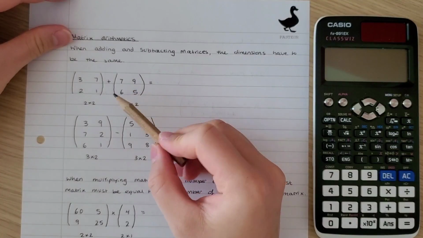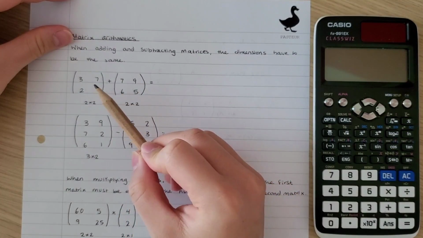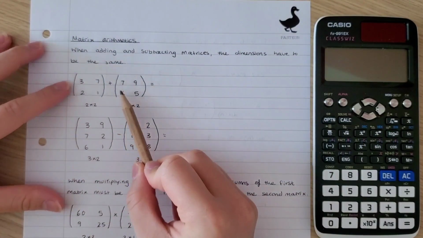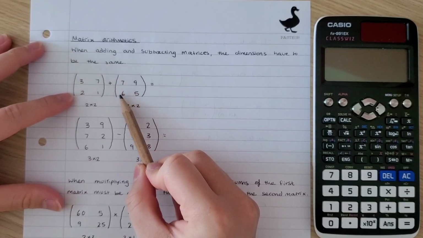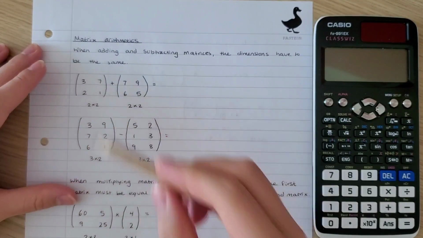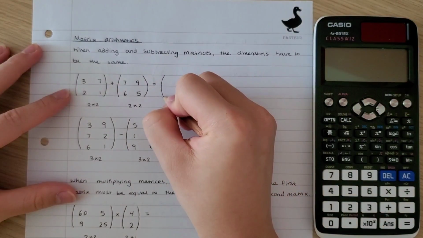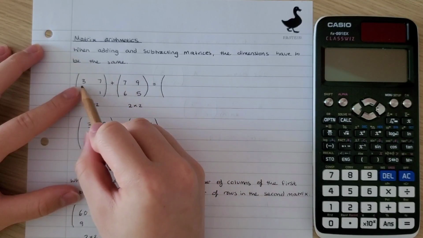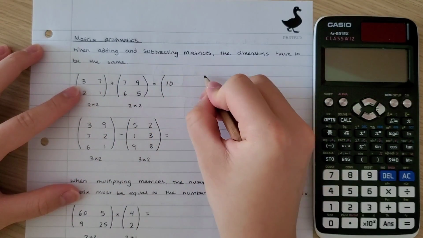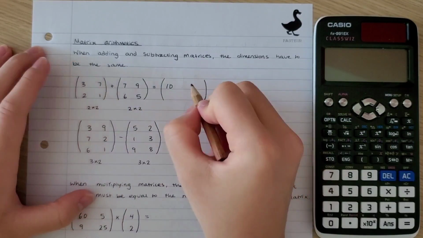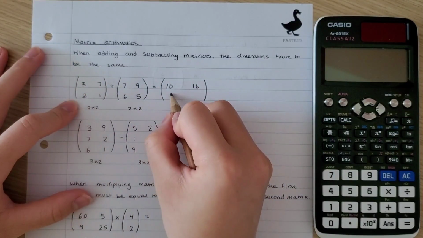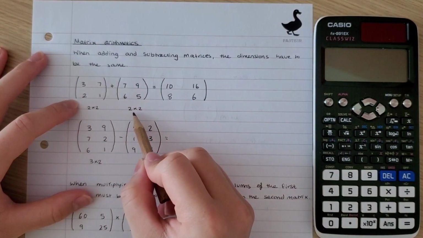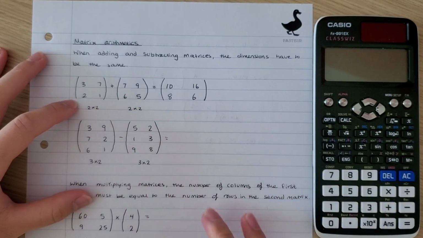When you're adding and subtracting matrices, the two matrices have to have the same number of rows and the same number of columns. So if you see here, both of these matrices have the same number of rows and the same number of columns, which means you can add them. When you add them, you add the number that's in the same position on the other matrix. So 3 plus 7, 10. Then you have 7 and 9, 2 and 6, and 1 and 5. And that's it. So as long as the dimensions of the matrices are the same, you can add them.